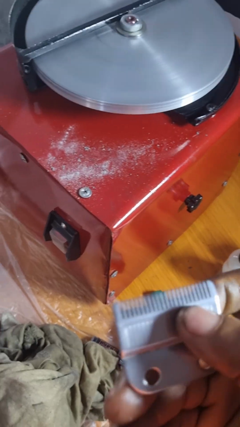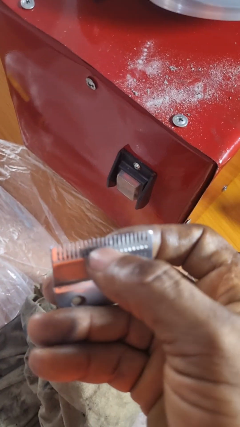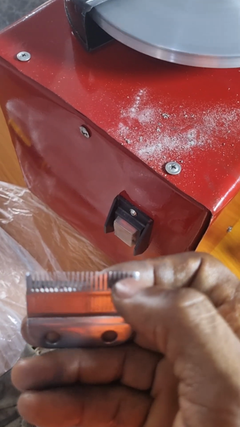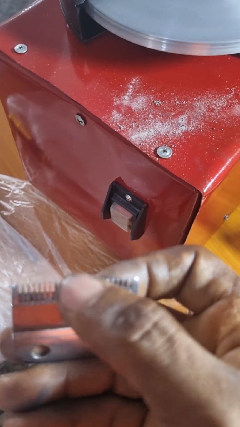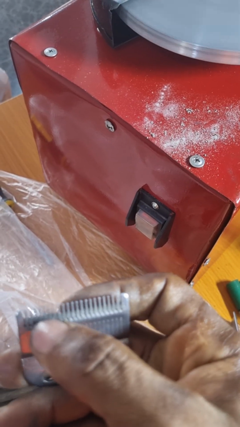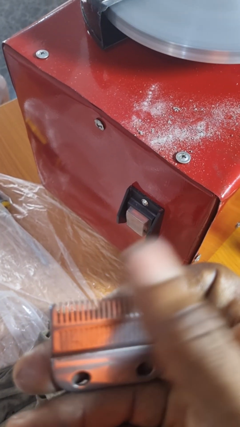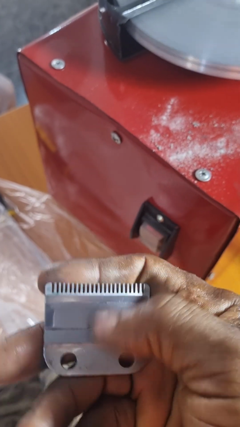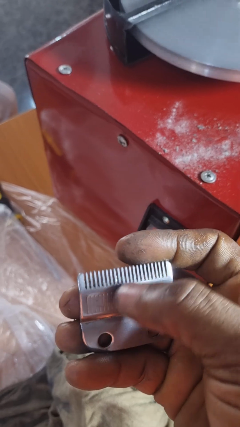See, anytime you finish sharpening a clipper blade, use a brush. You brush all this place. They call it the throat. All these serrated points, this place that has something like this, like so. Brush it out. Because if there are particles, like powder, or as you are sharpening this blade, it's wearing out. Some particles here will make your blade not to cut well.